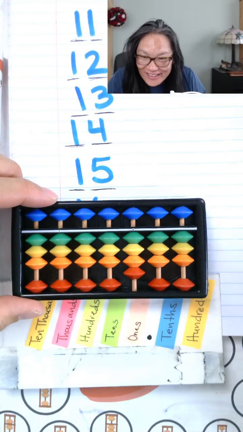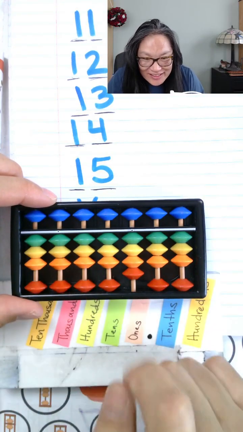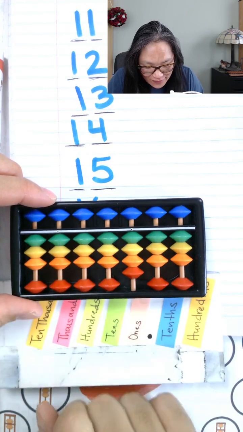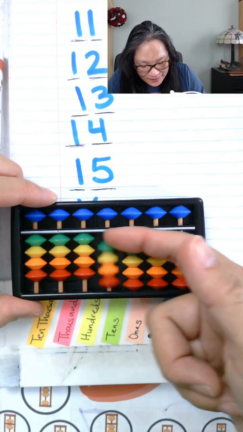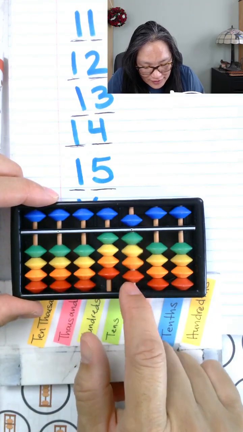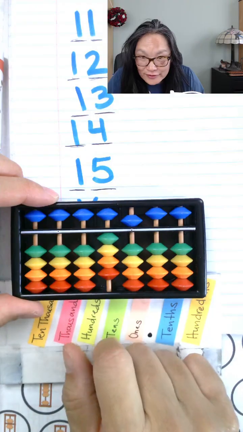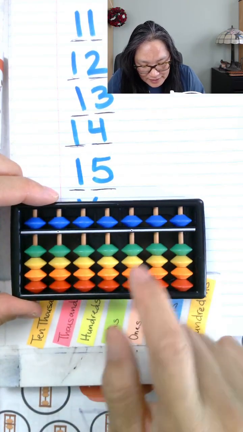We have 4, right? This is 4. 1, 2, 3, 4. But all of these are 3's. Because these are 3's, and then we have 4, let's make it all 4's. This is what 4 looks like. And then we're going back to 0. But we want to do 5. That's 4. This is 5. So I'm going to move all of these down to 5. And then we have 6.